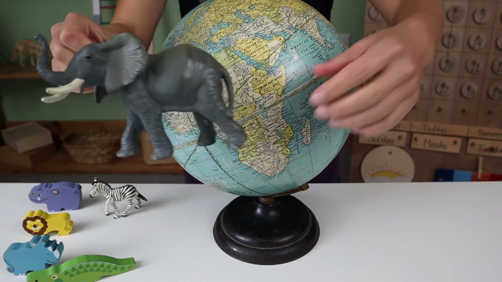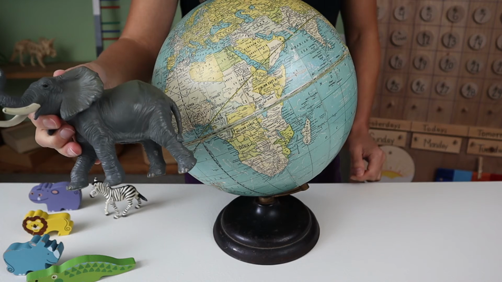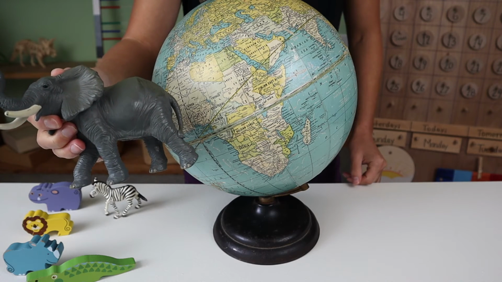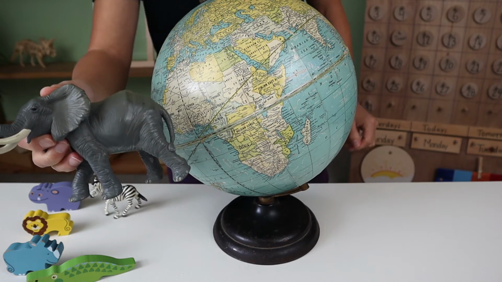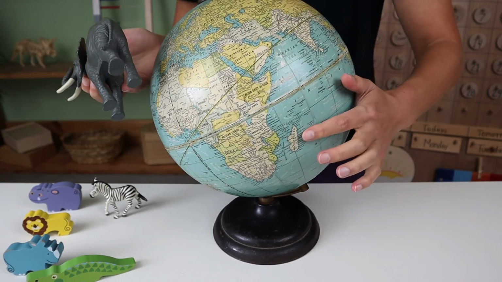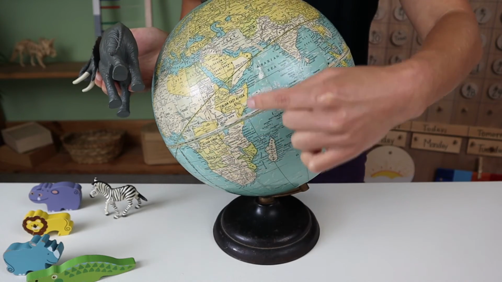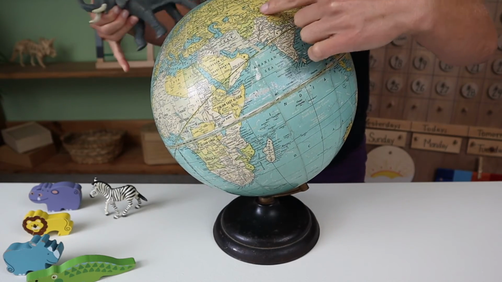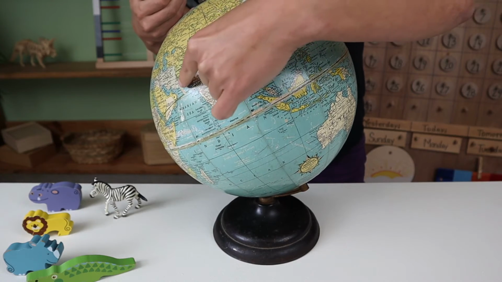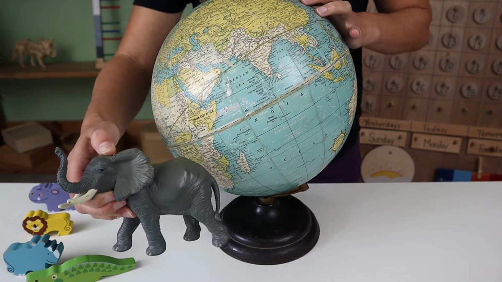So let's start off with an elephant. An elephant is found both in Africa and in Asia. So right over here, we have the continent of Africa. And right up here is the continent of Asia. This is where elephants are found.